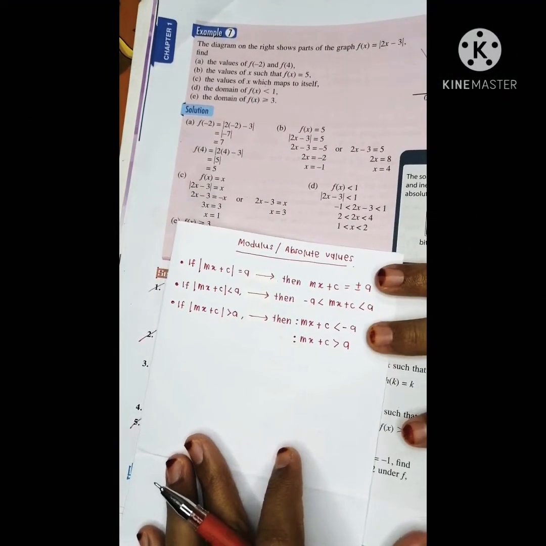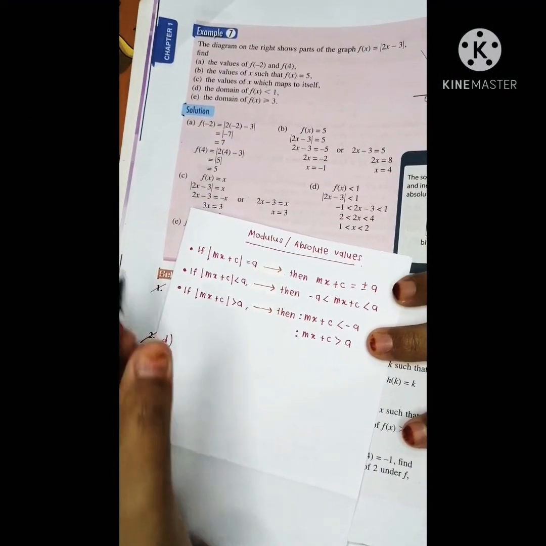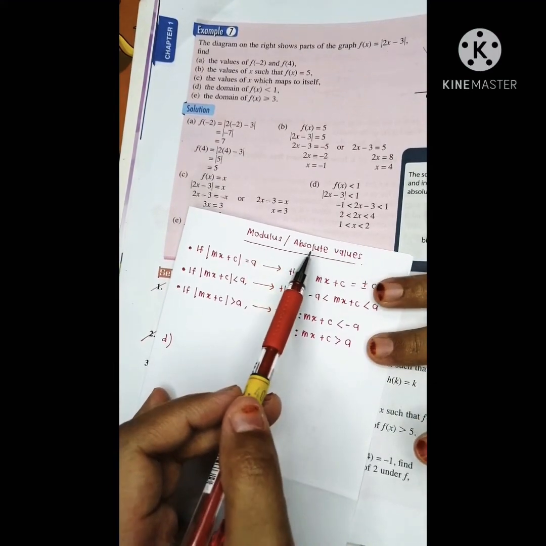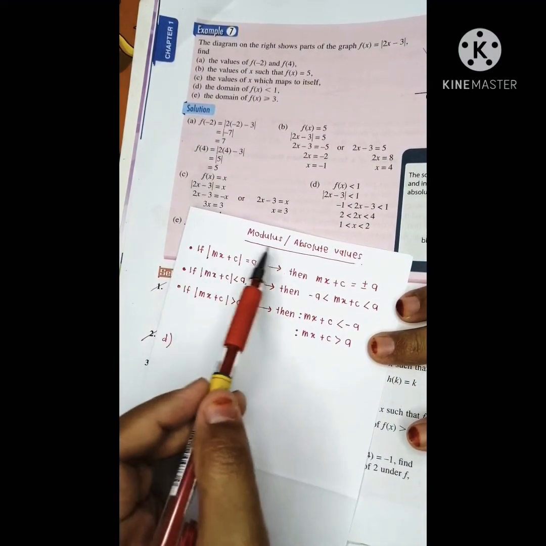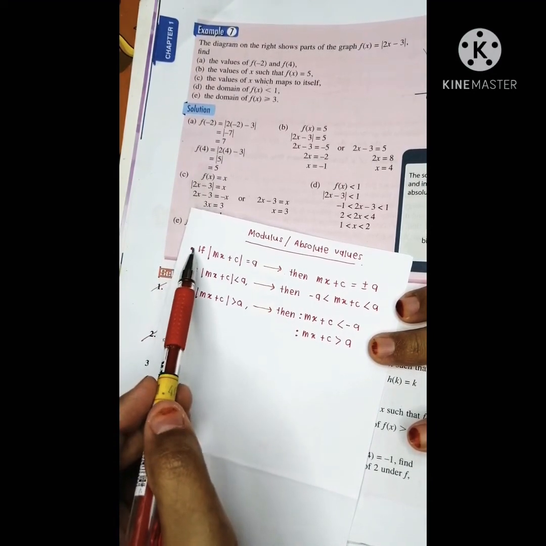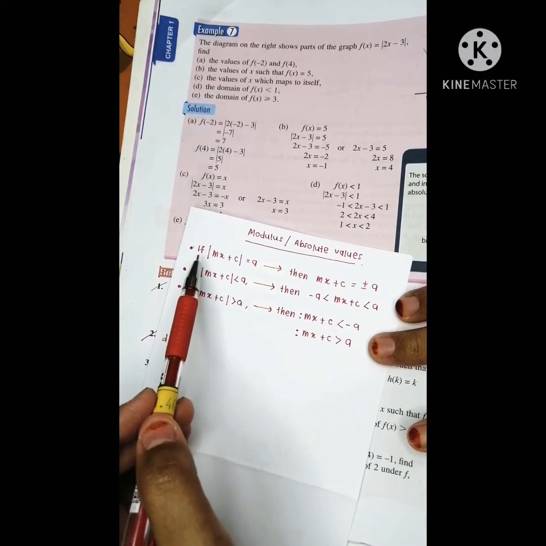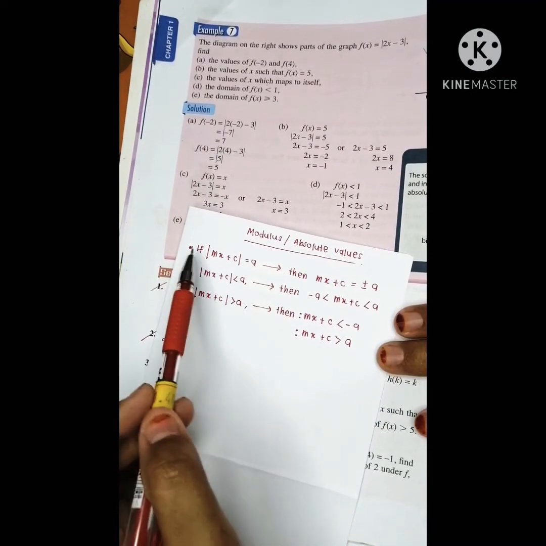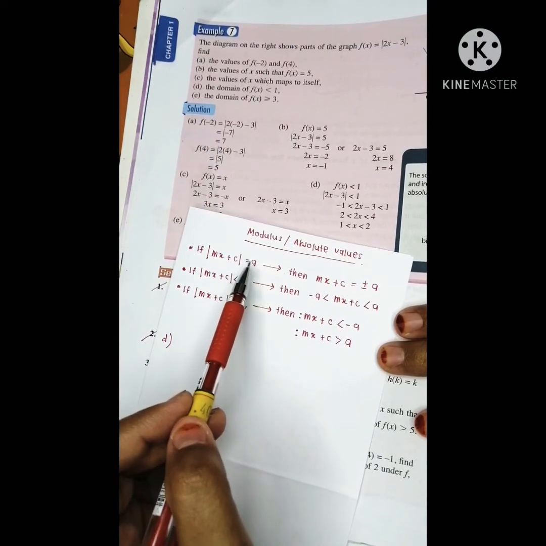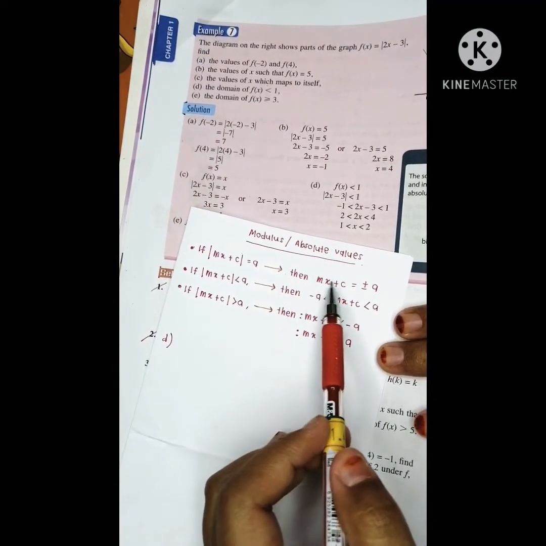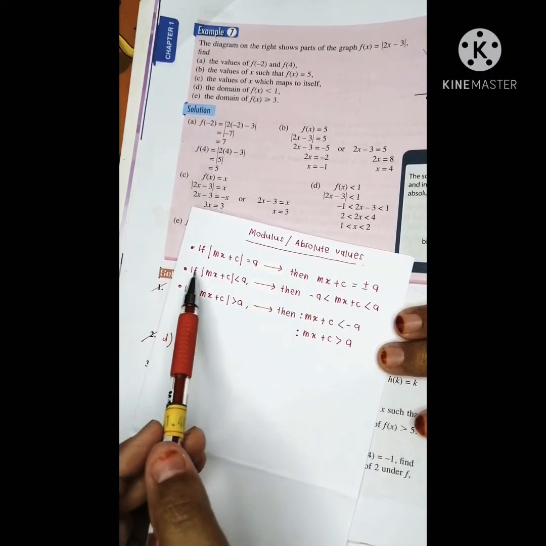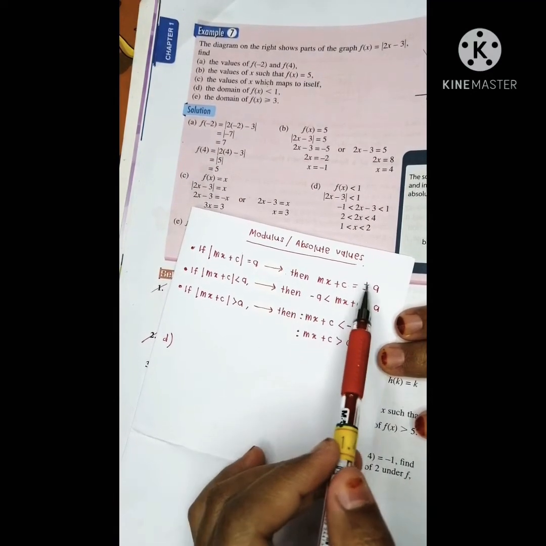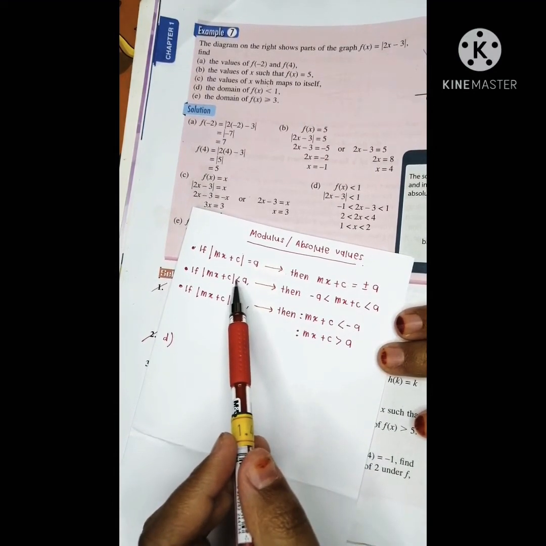We continue for question D. But before that, I want to explain regarding modulus, or we can call it absolute values. Now, these are the rules for modulus in a function. For the first one, I already told you how to do the working. Now if modulus mx plus c equal to a, then mx plus c equal to plus minus a. If modulus mx plus c is less than a, then this is how you do it for inequalities less than a.